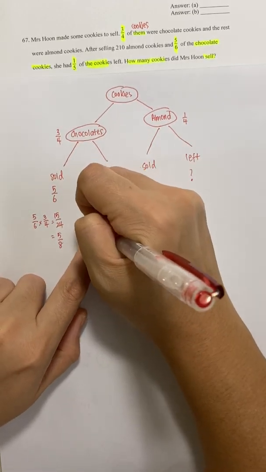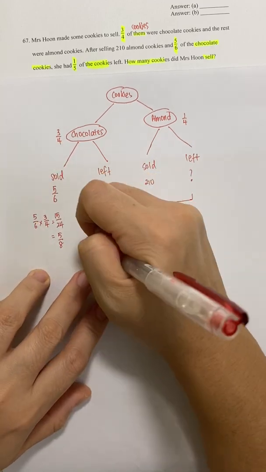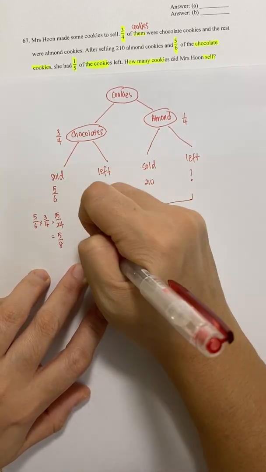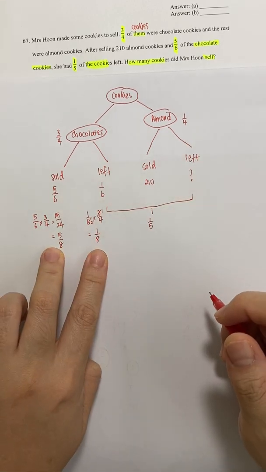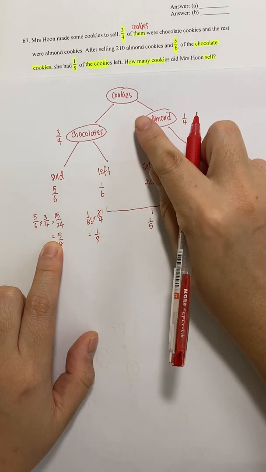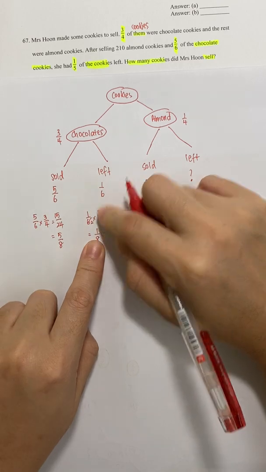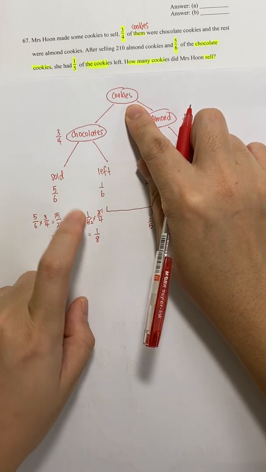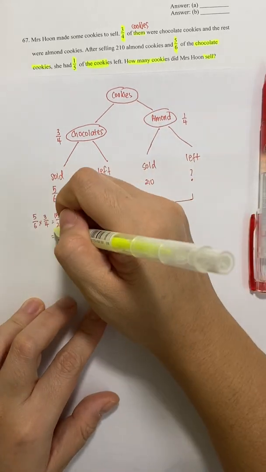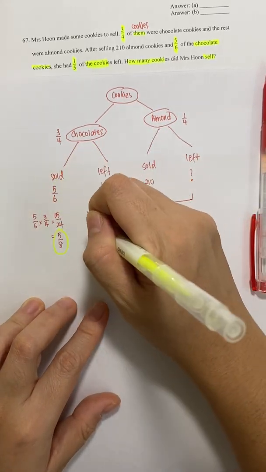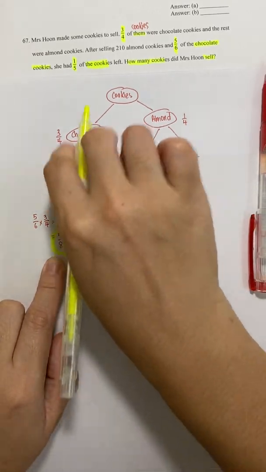The same goes for this: 1 out of 6 times 3/4. I can cross multiply and I will get 1 out of 8. So these two fractions are: 5 out of 8 of the cookies sold are chocolates, and 1 out of 8 of the cookies left are chocolates. I'm going to circle this because this represents the fractions that point all the way to the whole.